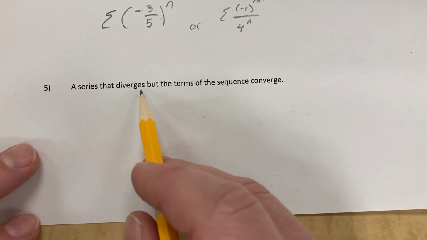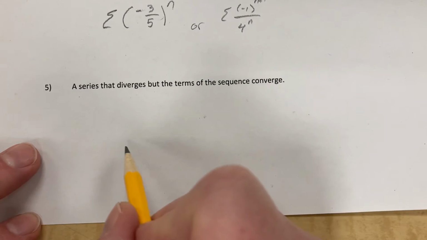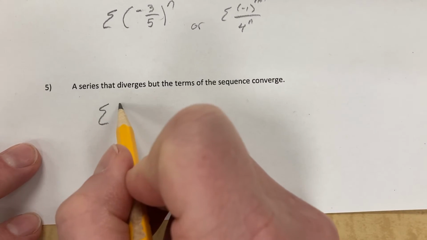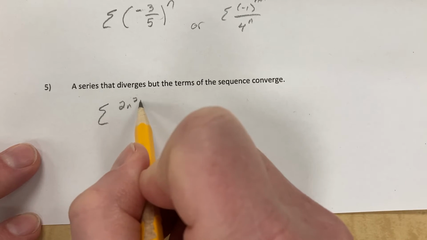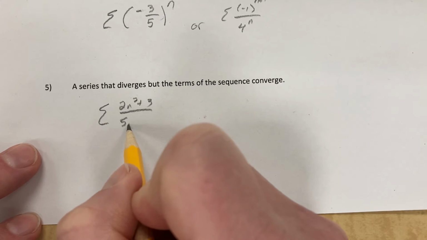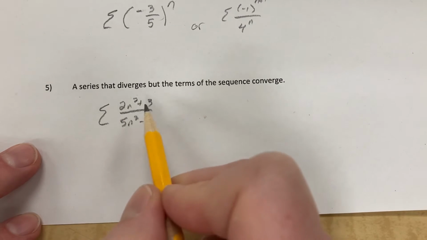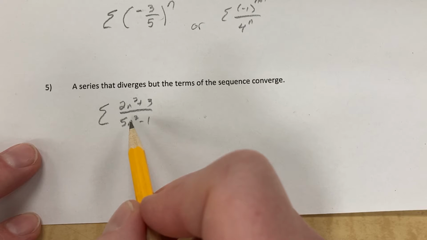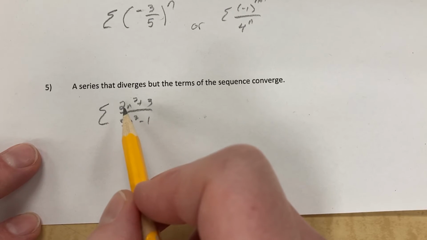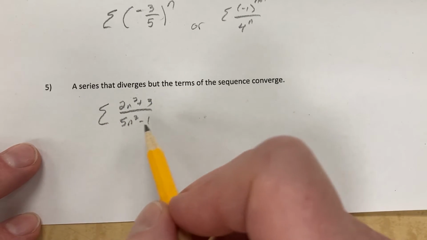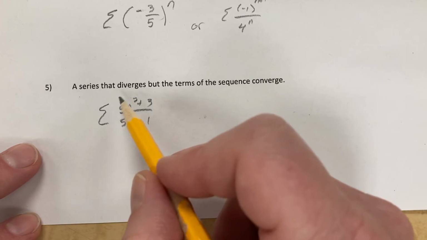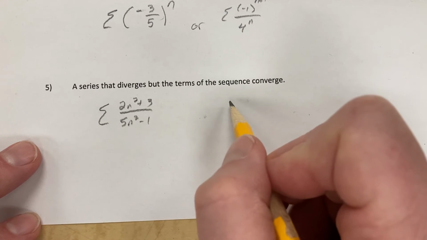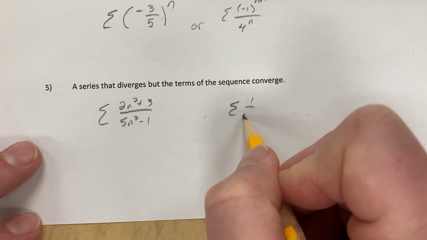All right, a series that diverges, but the terms of the sequence converge. So, again, there's lots of options there. Anything that has, say, like (2n² + 3) over (5n² - 1). If we let this go, this is going to converge to 2/5 as a sequence, but then that means we'll be adding 2/5, 2/5, 2/5, 2/5, so the series will diverge.